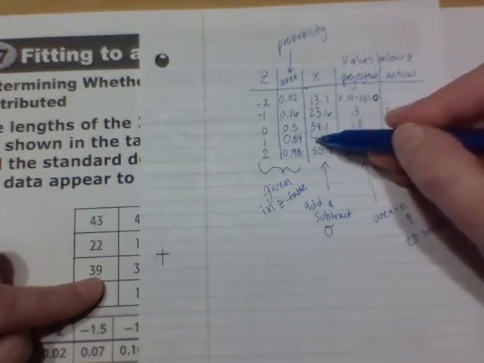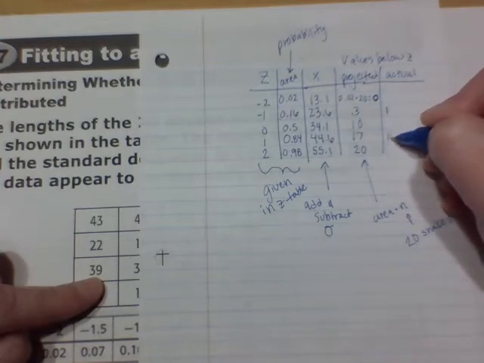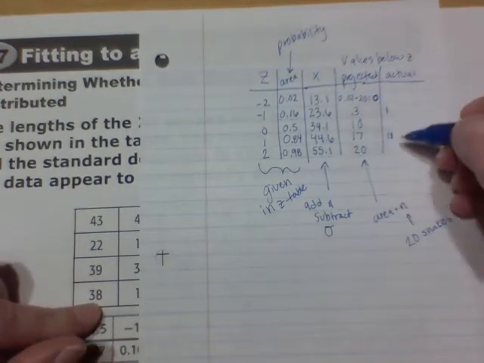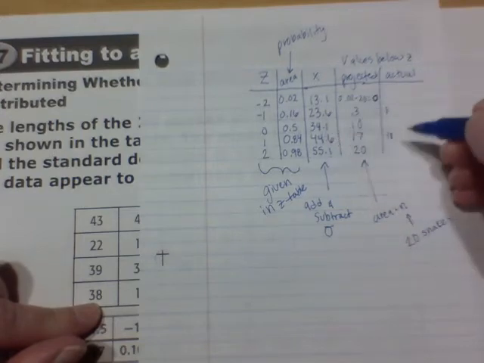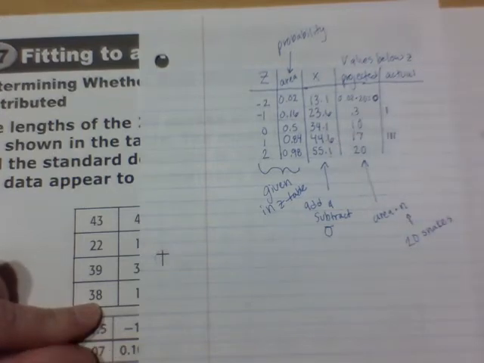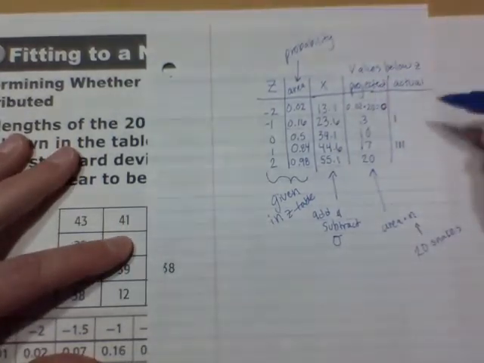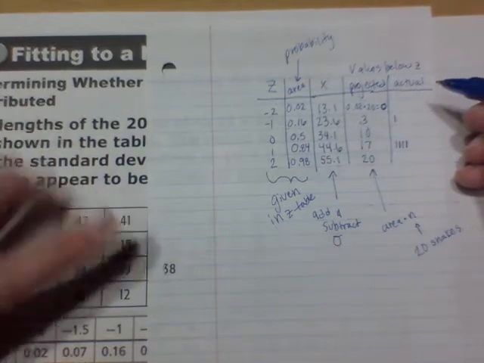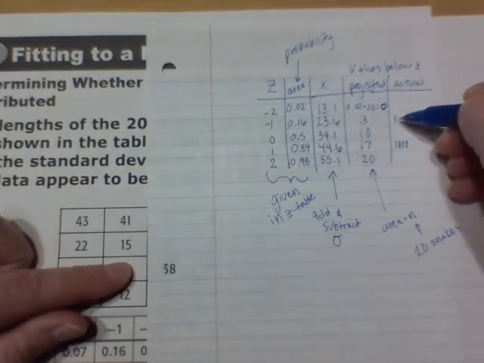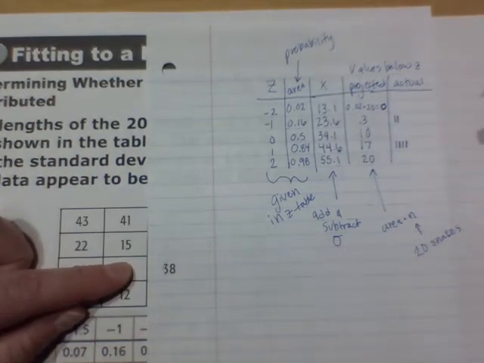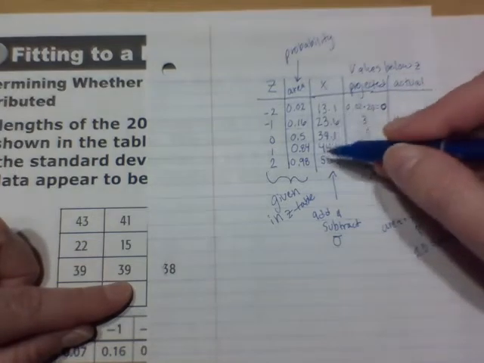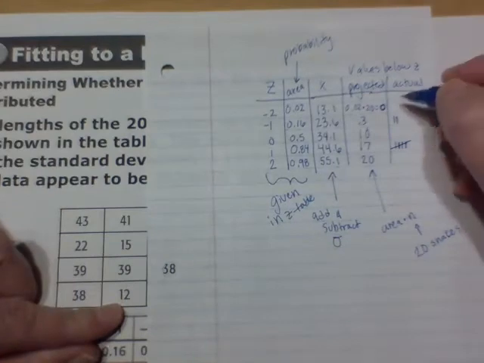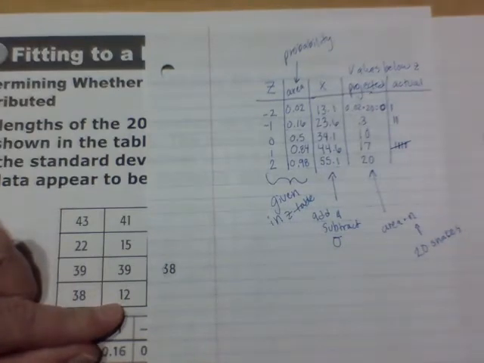39 inches is not quite 44 yet, so we're going to put it in here, but it's not quite 34, so put it in there. And then 38, again, is between these two, so we put it in the 44. Our next snake is 41 inches, so we're going to go ahead and put that one in this range again. The next one is 15, so that's going to go in this range. 39 should go in this range. And 12 should be up here.